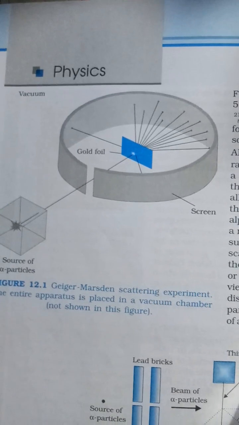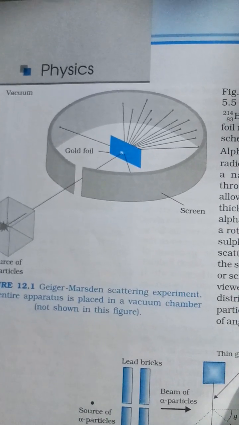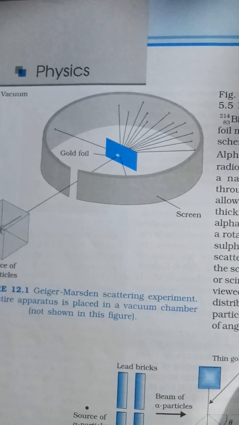The beam was allowed to fall on a thin foil of gold of thickness 2.1 × 10^-7 meter.